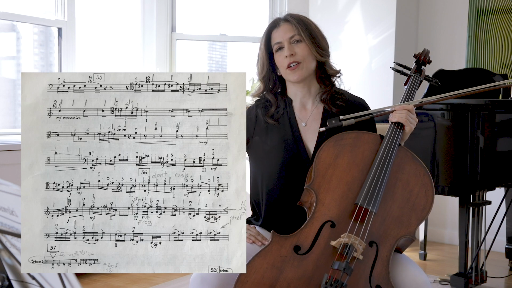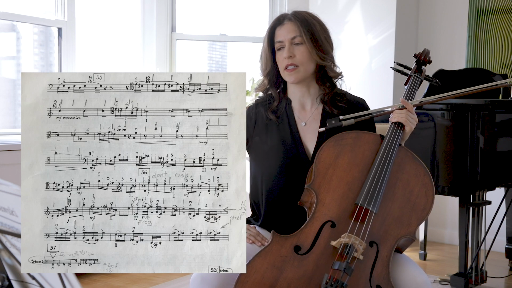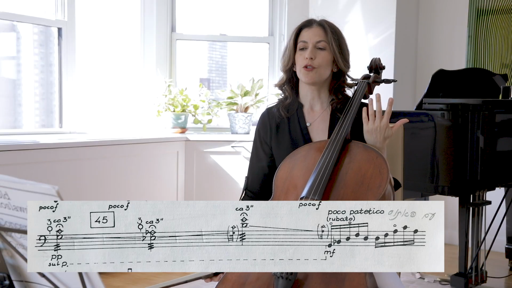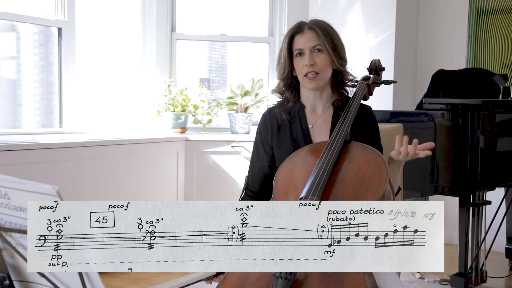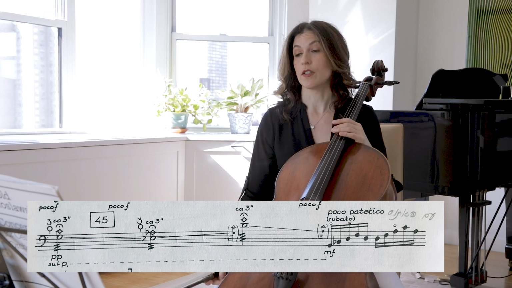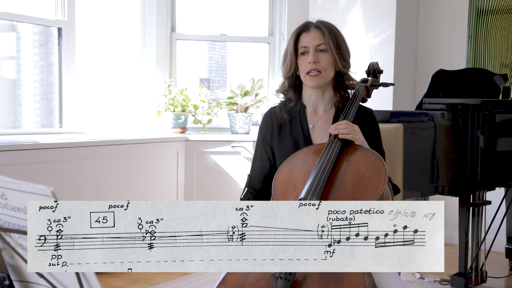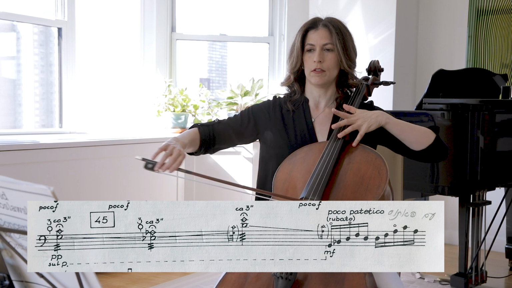From rehearsal 35 to rehearsal 37, we are tight with the orchestra. So practice this section with the metronome. In rehearsal 45, each beat, i.e. every second, corresponds to an entrance in the orchestra, in different sections of the orchestra. So be sure you give those glissandi their full volume.